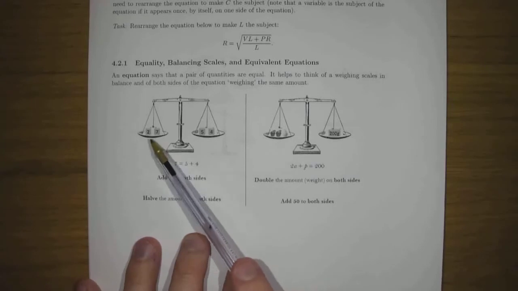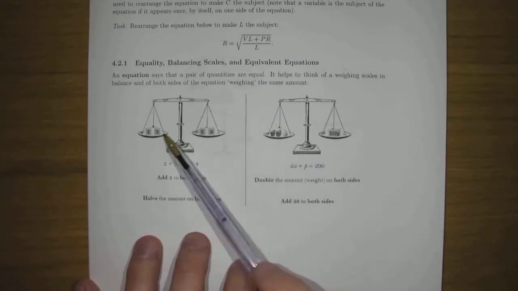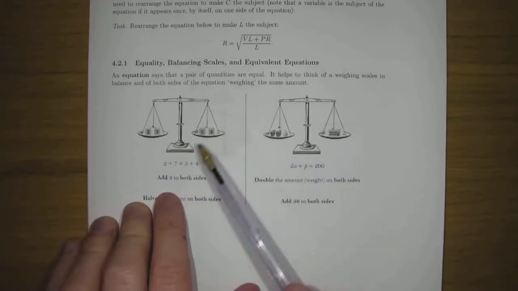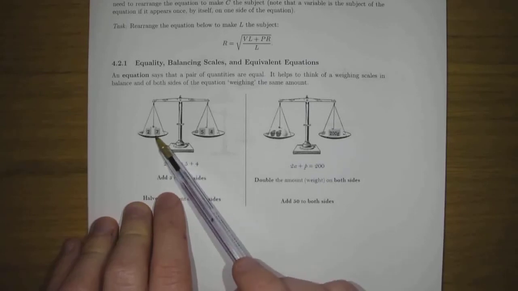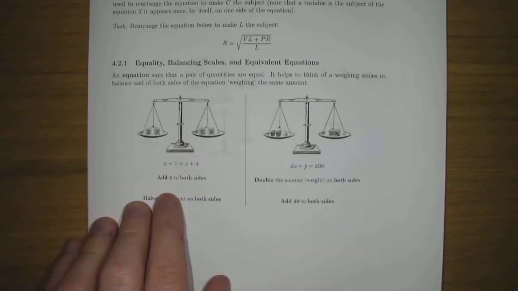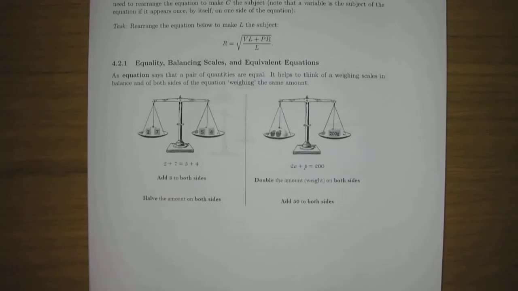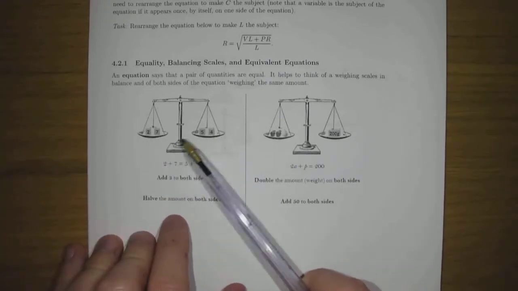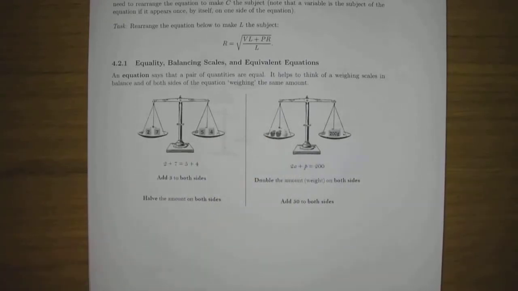So for example, here you've got 2 plus 7 and 5 plus 4 in balance, and you can add 3 to both sides. So this is of course equal to 9, and so is this. You can add 3 to both sides and it'll remain balanced. Or you could halve the amounts on both sides, so you get 4.5 and 4.5, and it would remain balanced.